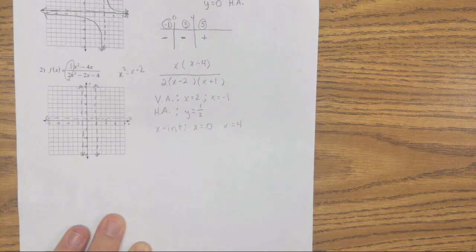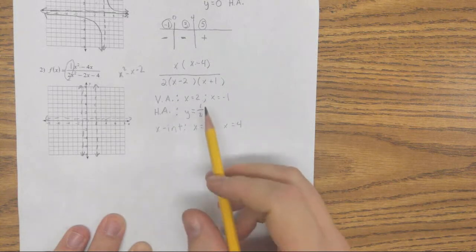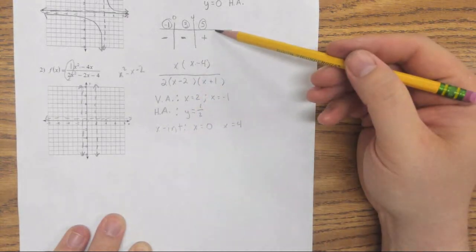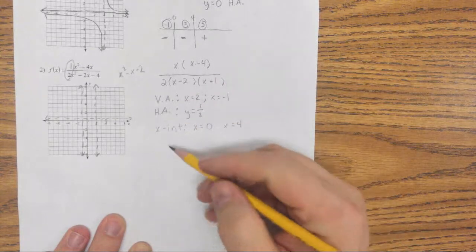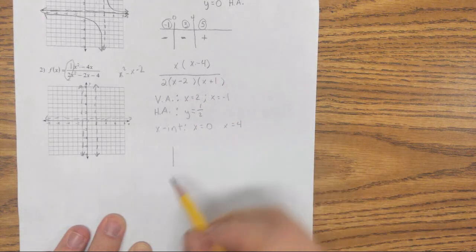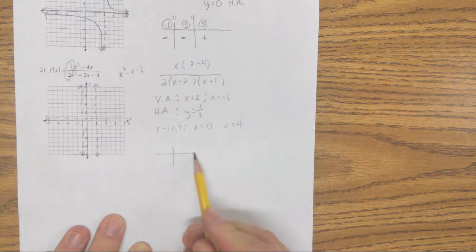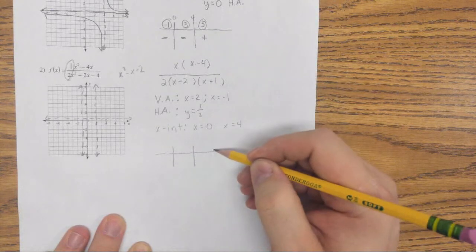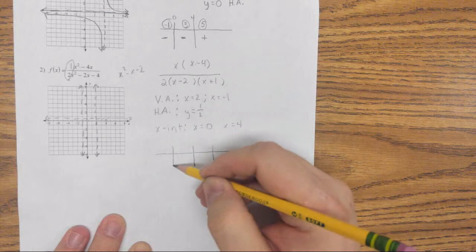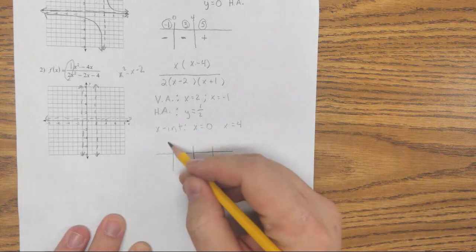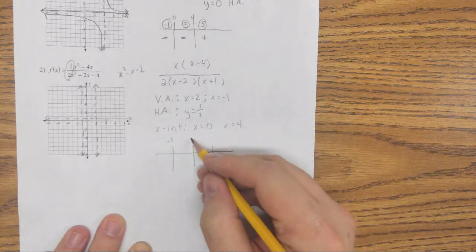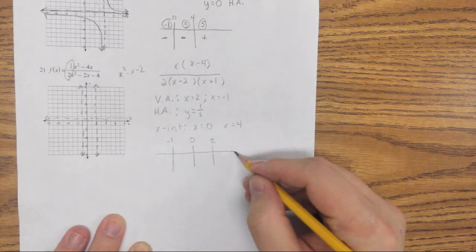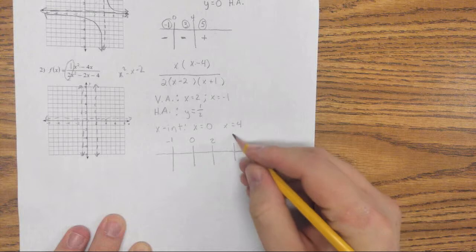So, let's take a look here. I'm going to go through now, and I'm going to use my table here to figure out where everything's happening. I've got a lot of values that I'm going to be plugging in here. I've got -1, I've got 0, I've got 2, and finally I've got 4.